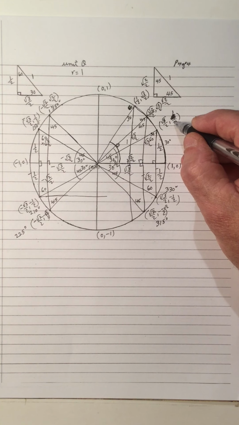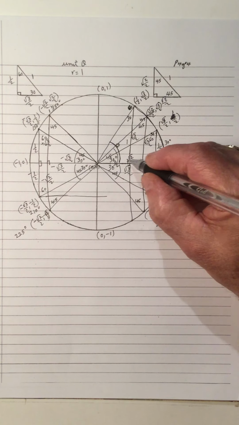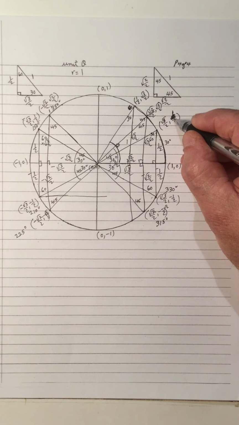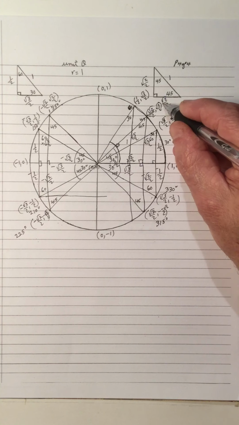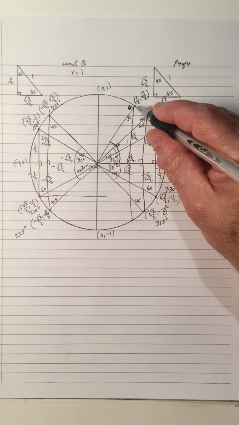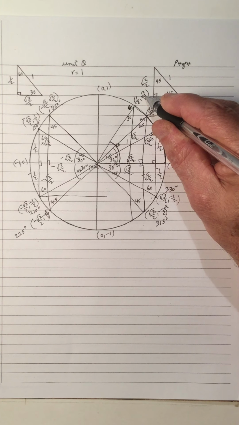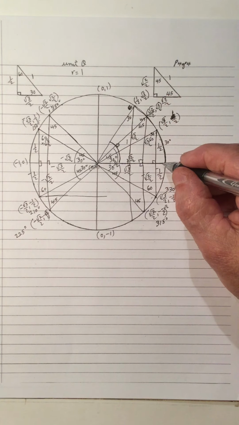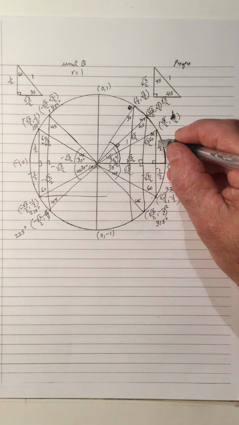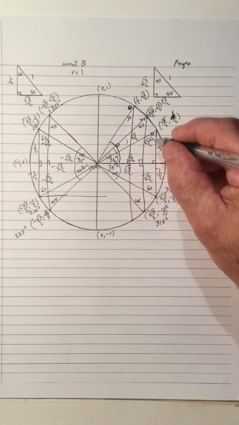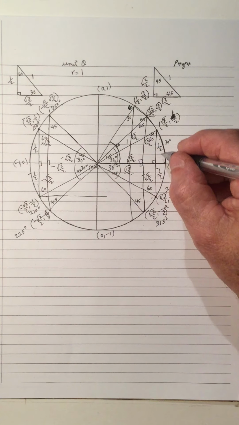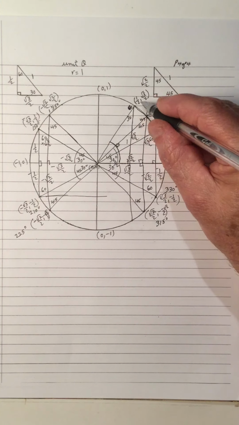So the x value decreases. Notice the x value is decreasing. So the y value is 1/2, 0.5. So the y is getting higher, up. So that's 0.7 and that's 0.86 or 0.9. So as you rotate from this point clockwise, the x value is decreasing, the y value is increasing. So notice the pattern.